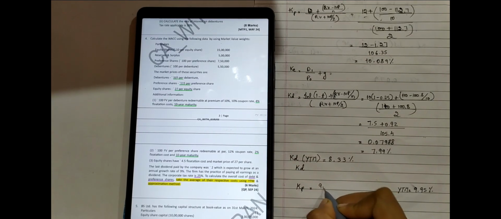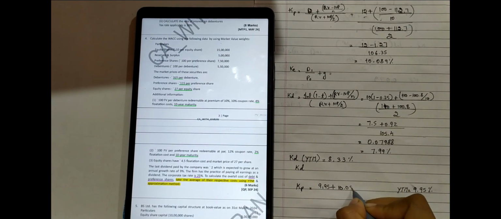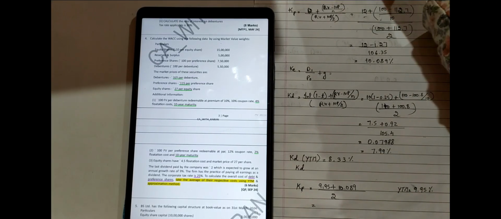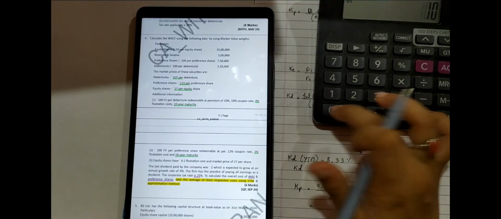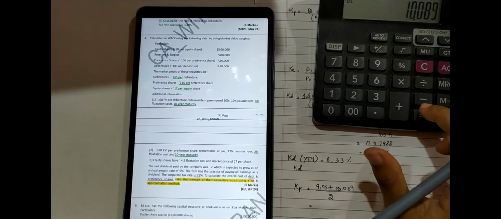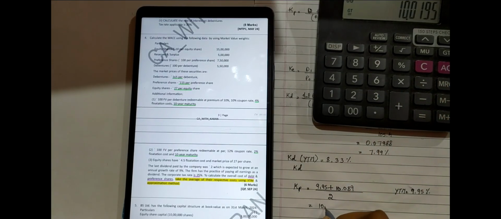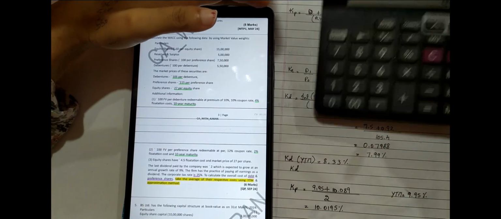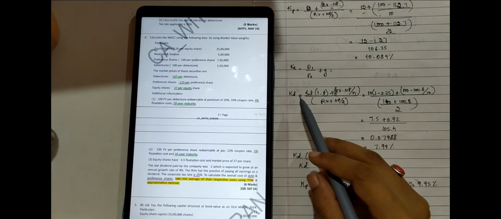So 9.95 plus 10.089 upon 2. So from this we're gonna get 9.95 plus 10.089 divided by 2. So the average is going to be 10.0195%. Okay.